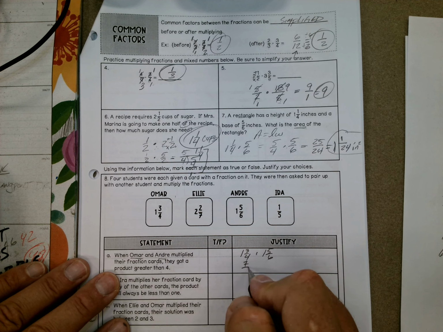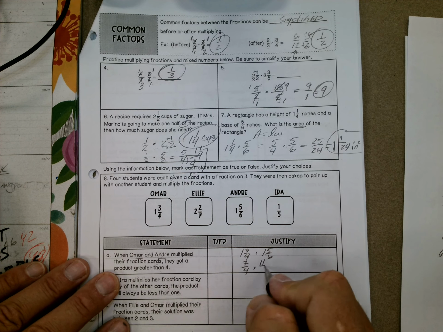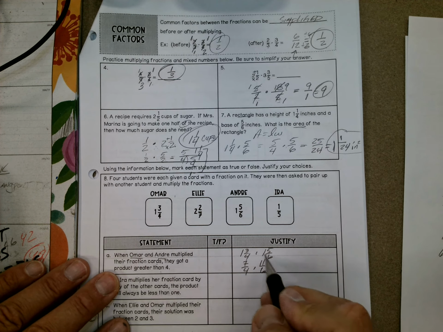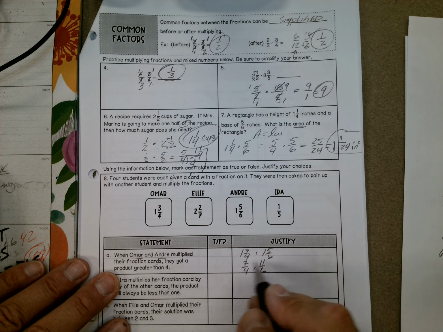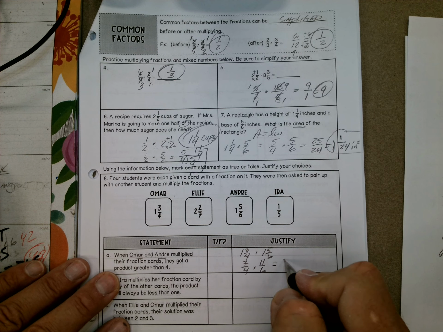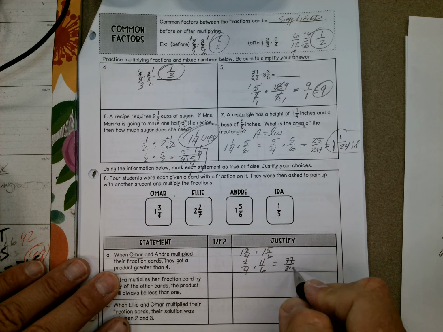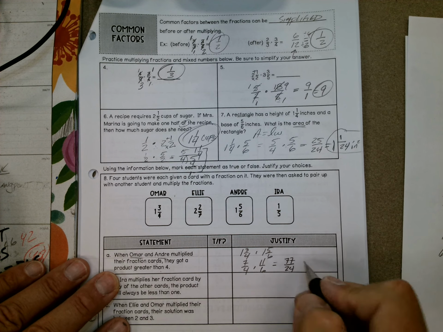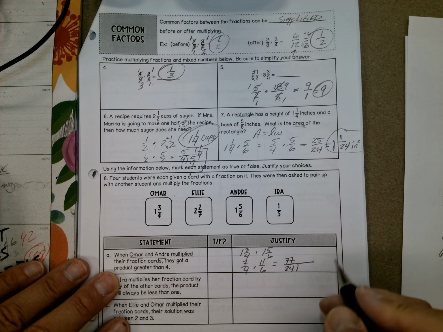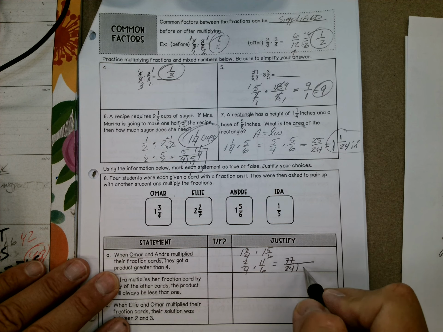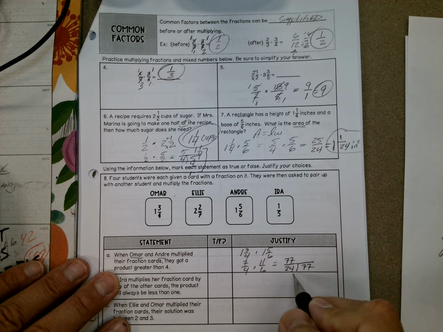This is going to be 7/4 times 11/6. Remember, we multiply and add. Top to bottom combination, there is none. 7 times 11 is 77. 4 times 6 is 24. Again, we're looking to chop this down.